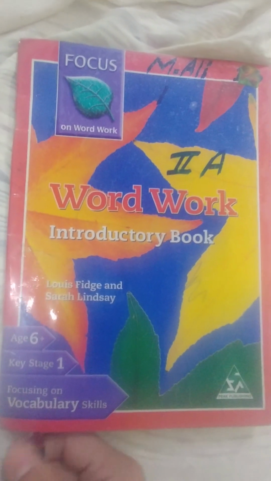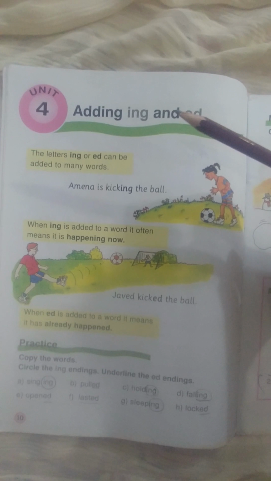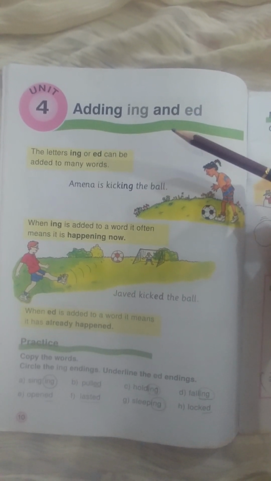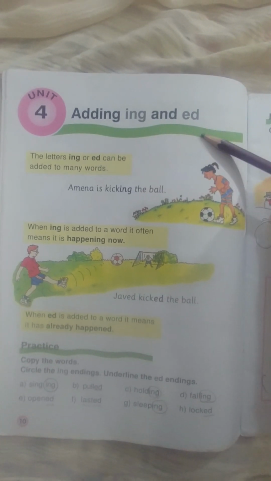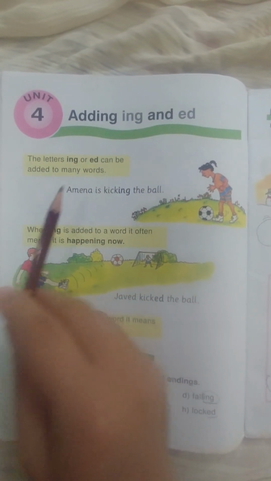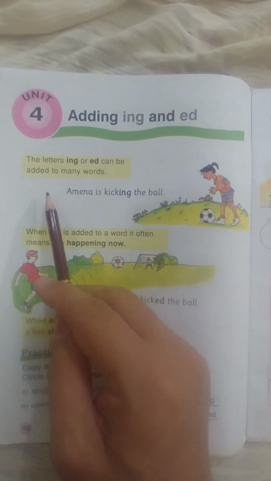Let's open the book. In my previous videos I have covered till unit number 3, and today I am going to start unit number 4, that is adding ing and ed. Okay, let's start. The letters ing or ed can be added to many words.